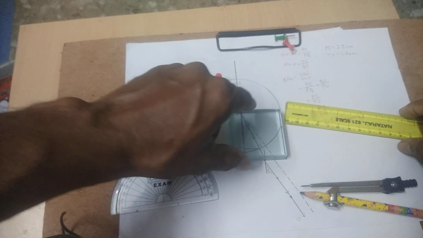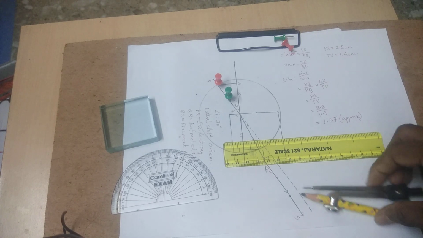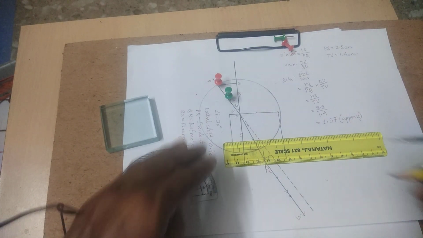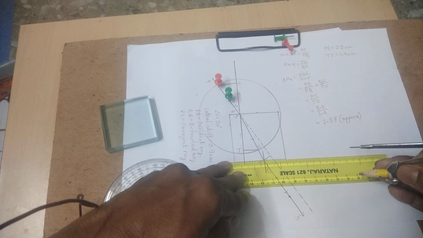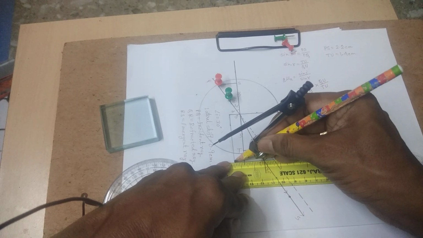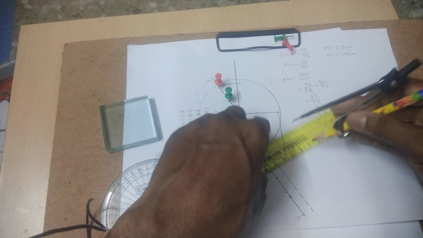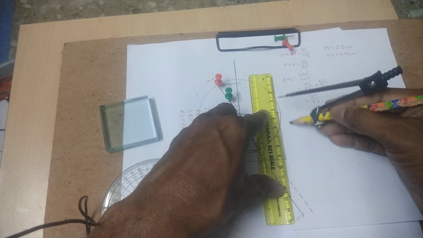Let us draw the outline of this glass slab. Here we are trying to draw the outline of this glass slab in this way. It is square, that means all angles are 90 degrees.